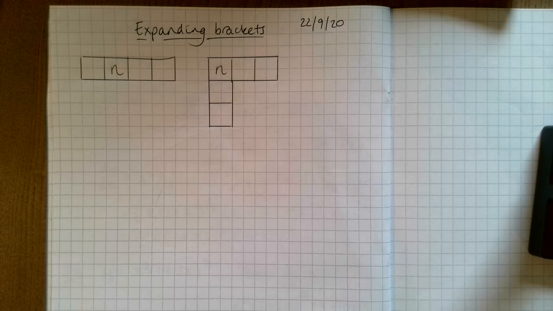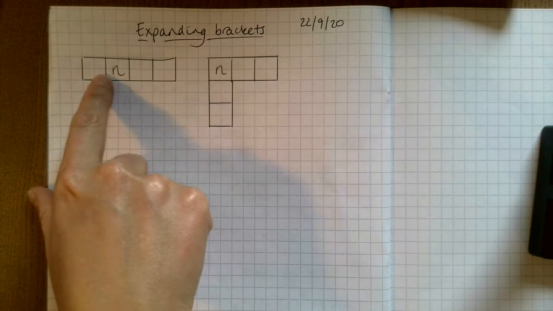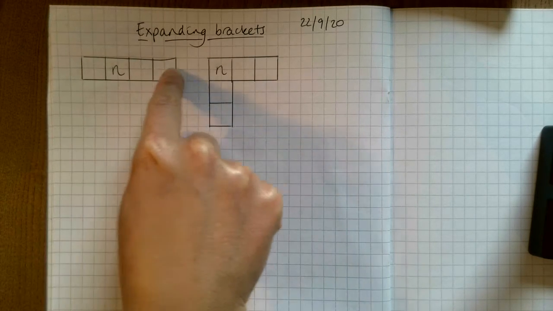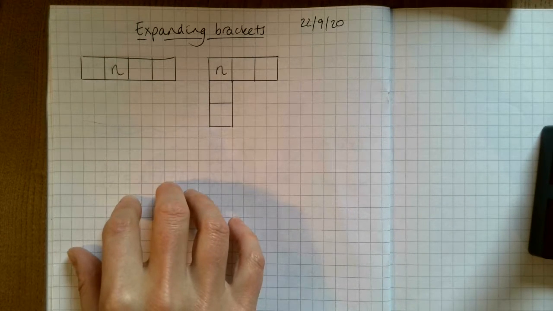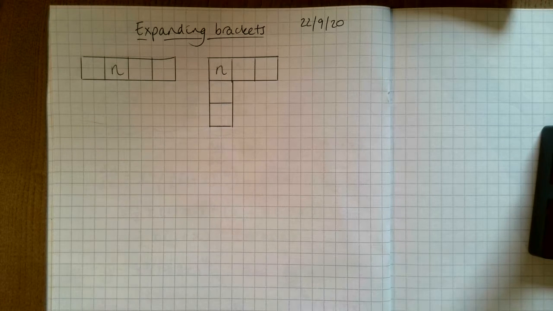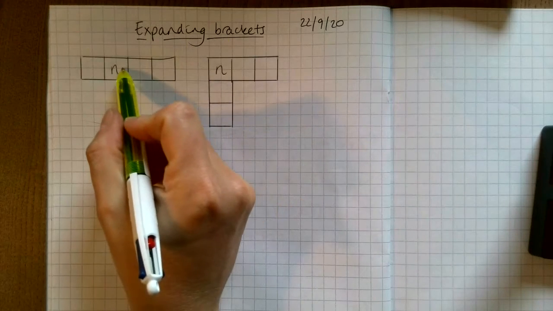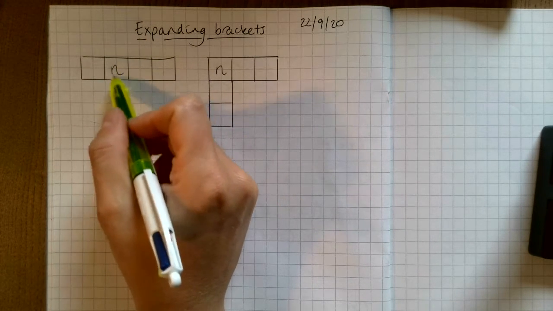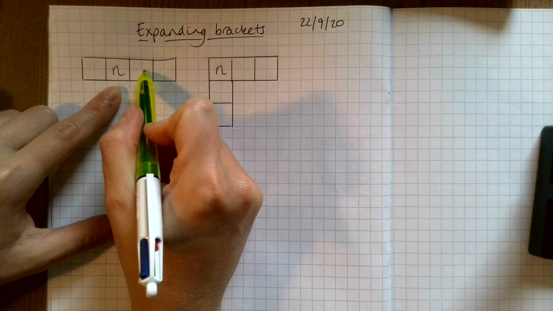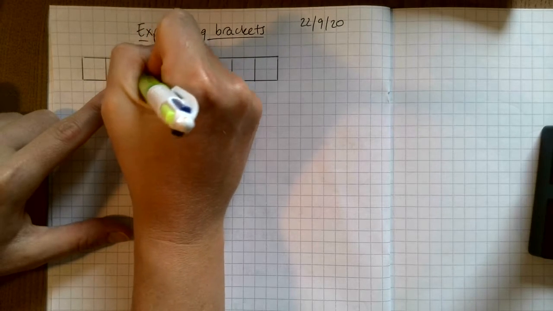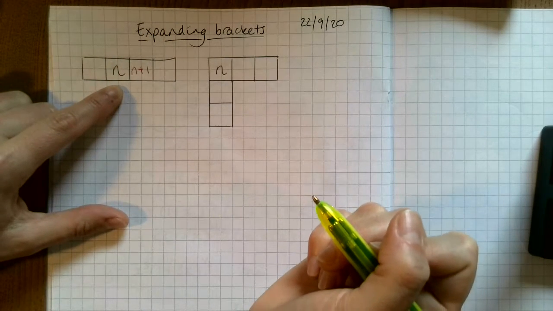Okay, so if you think back to last week, one of the last things that we did was think about some algebraic relationships in relation to our 10 by 10 100 grid. Loads of you were really excellent at this, and you told me that if whatever number was here was called n, then the one to the right was one bigger, so we could call it n plus 1.